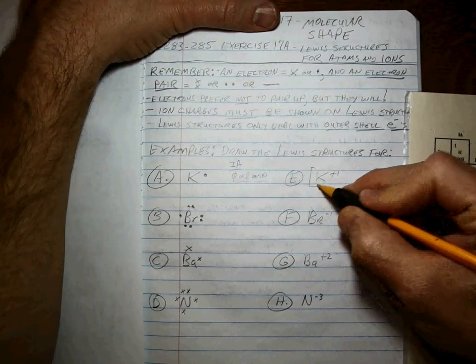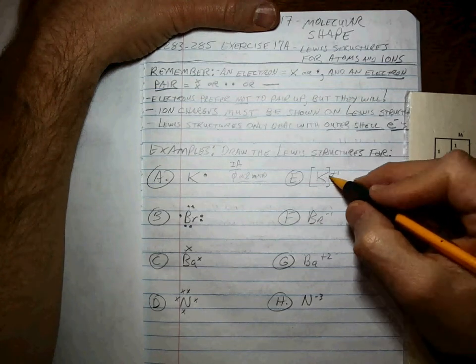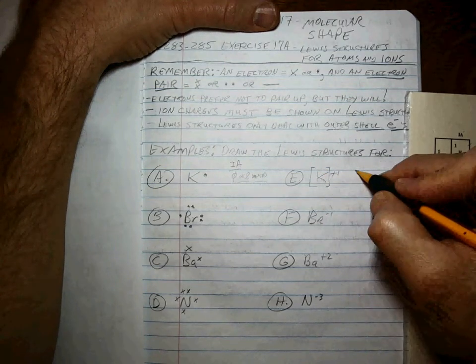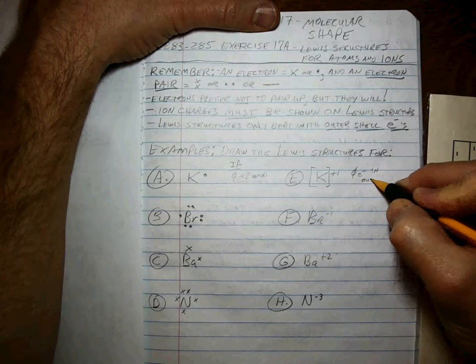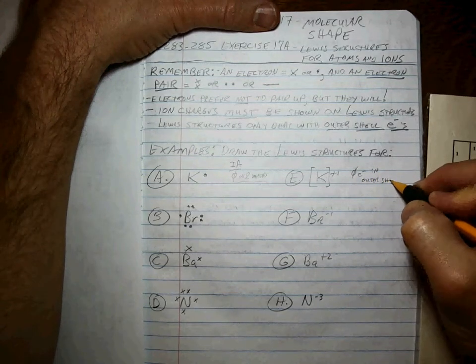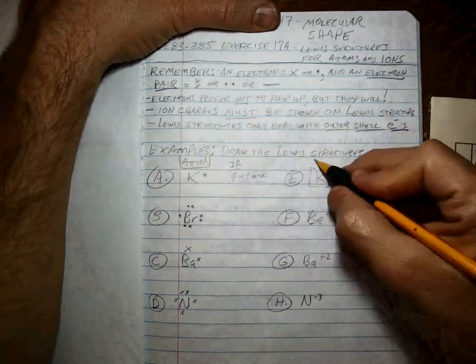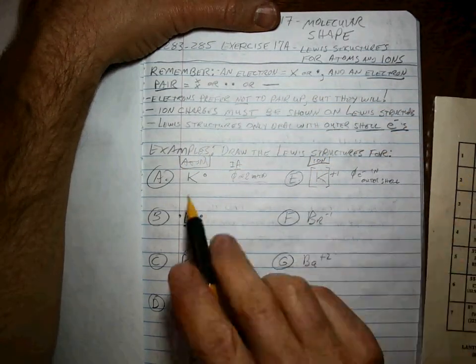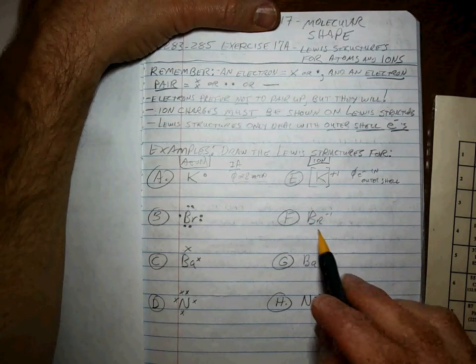And that's it. That's losing 1 electron. It's got 0 electrons in the outer shell. And as you can see, there are none. So this is the atom. And this is the ion. 1 electron in its outer shell, 0 electrons in its outer shell.